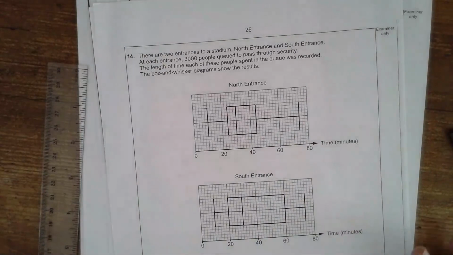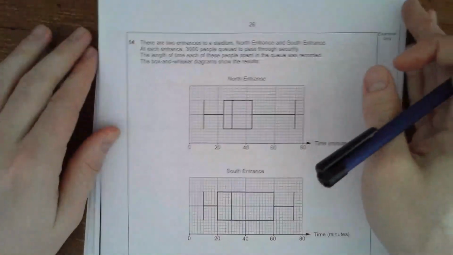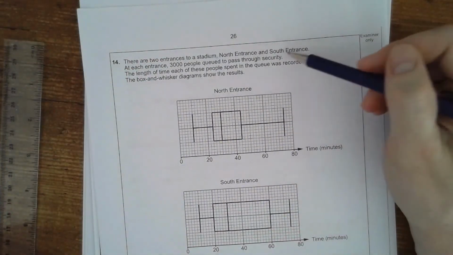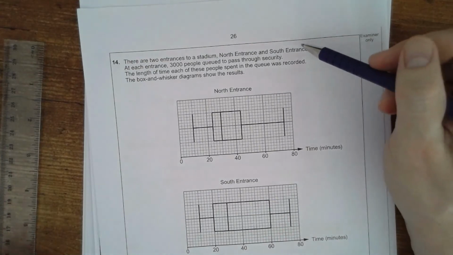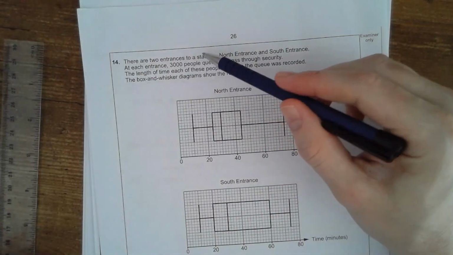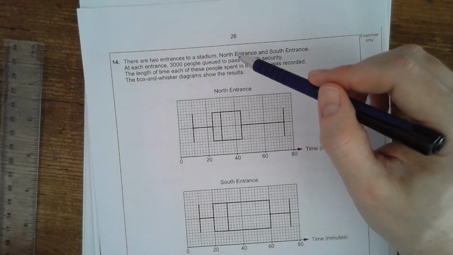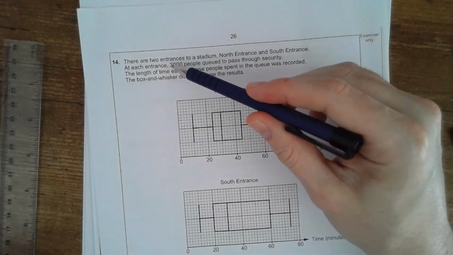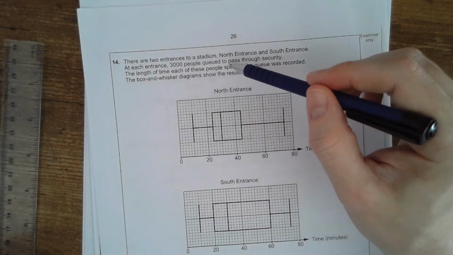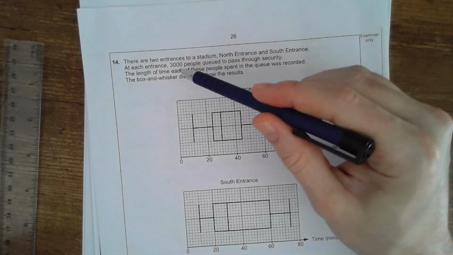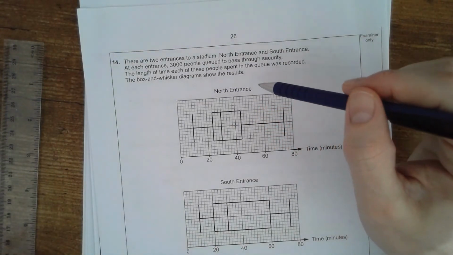Right, final question. It says there are two entrances to a stadium, north entrance and south entrance. At each entrance, 3,000 people queued to pass through security. The length of time each of these people spent in the queue was recorded. The box and whisker plot shows these results, okay?